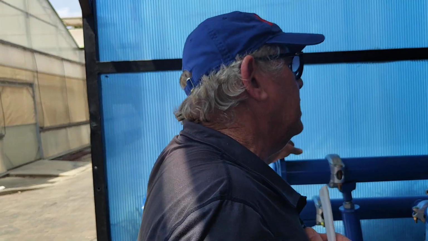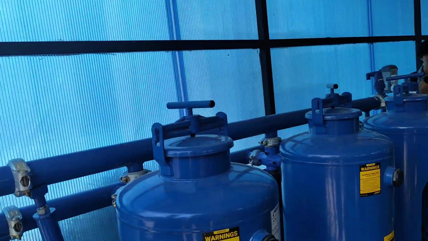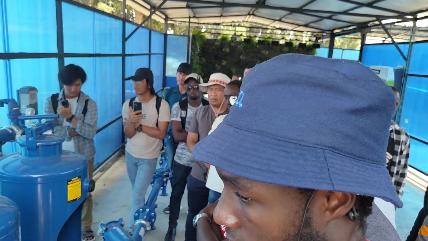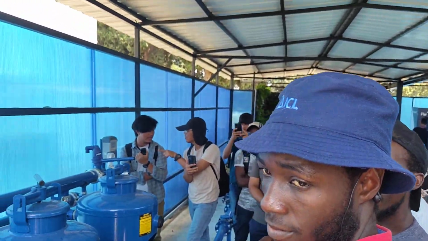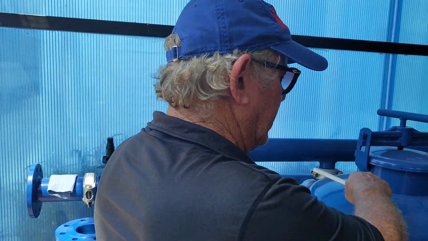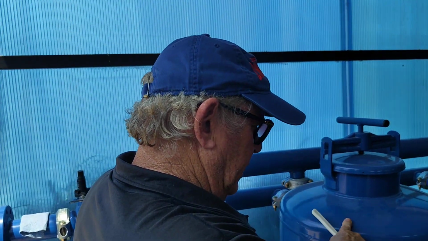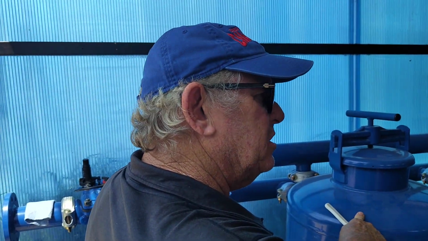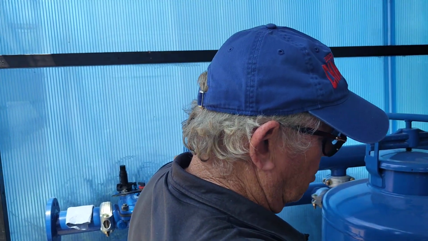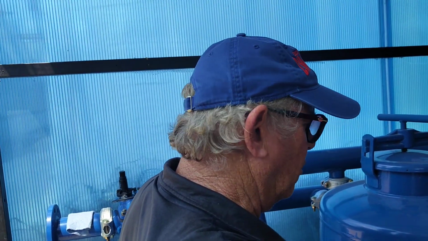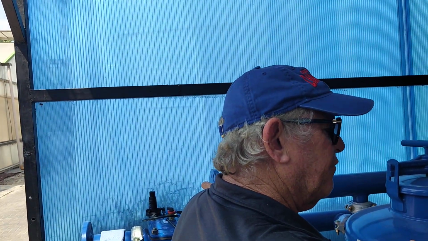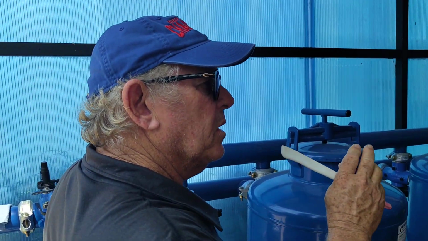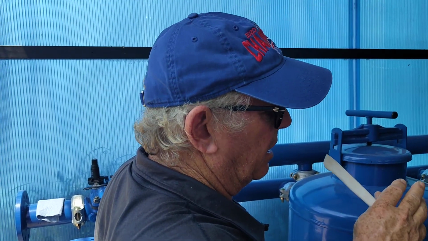So from my point of view, we are missing here some hydraulic valves to regulate the flow rate, which is designed for this kind of diameter of filter. This is 30 inches, and for each size, 20, 24, 30, 36, for each filter we have different recommendations for the flow rate.